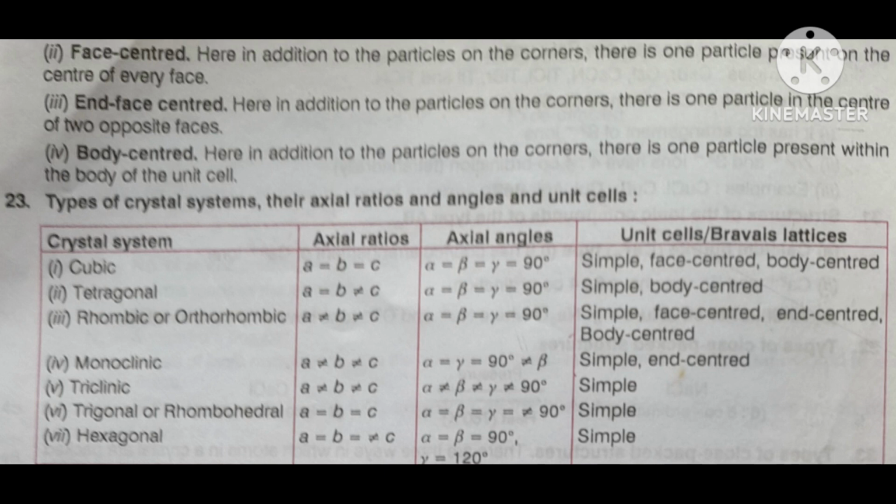Just like I have given the brick example, that is one type. The cube example is the second type. In a cube, length, breadth, and height will all be equal. But in bricks, length is different, breadth is different, and height is different. Correct? In that sense, I am telling you the types of unit cells.